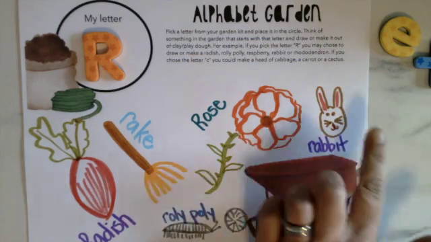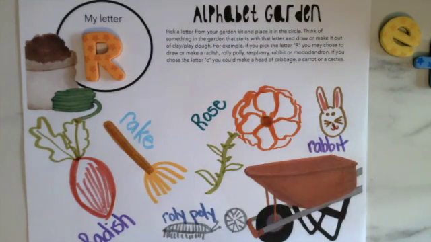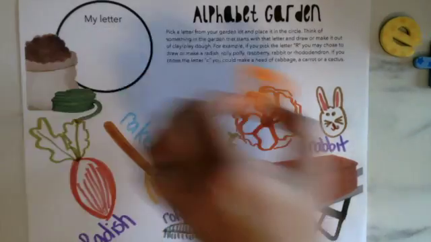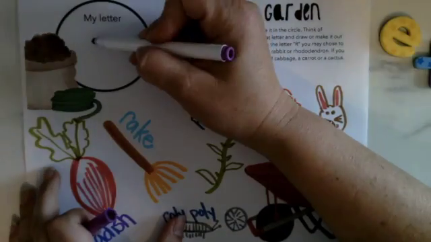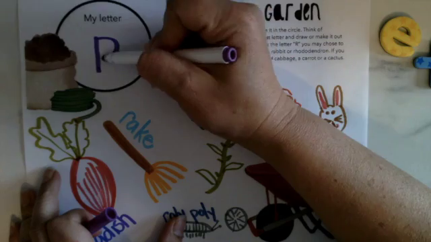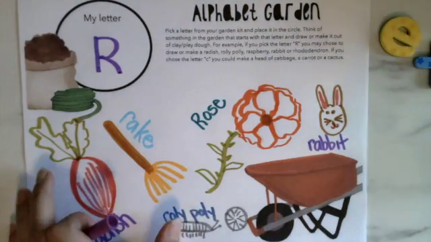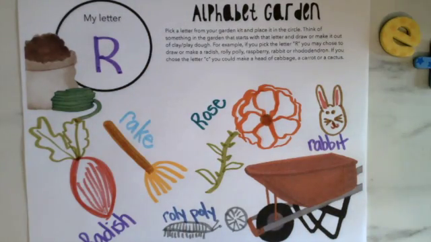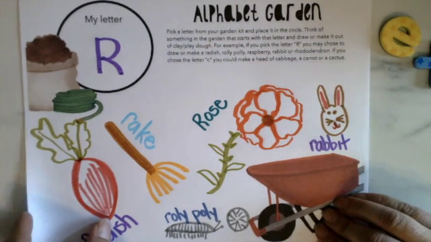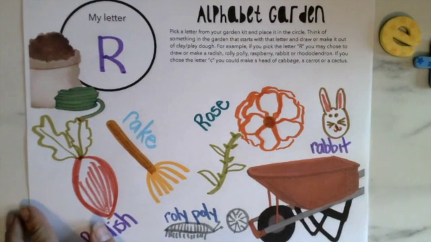So let's think. And again, you can write the word, you can draw the picture, okay? You can just choose the letter, right? So if you don't have your letters, you're just going to choose the letter R and then think about things that start with that letter. Let's see if we can do another one. Let's do the letter H. H, some things in the garden that start with H might be hose, right?